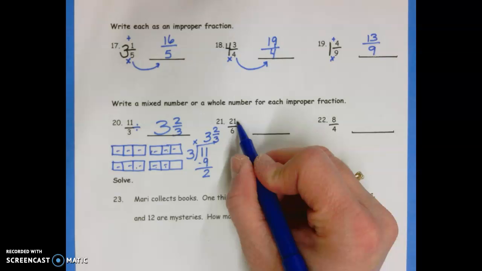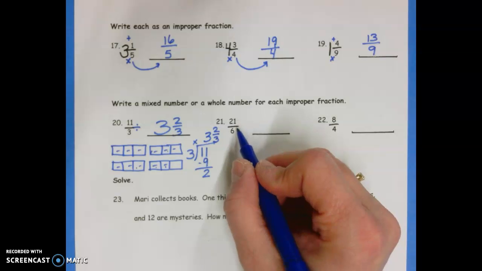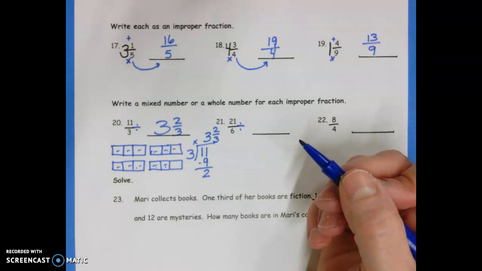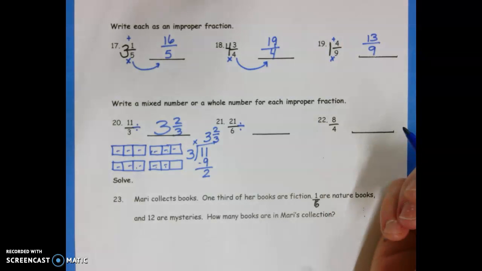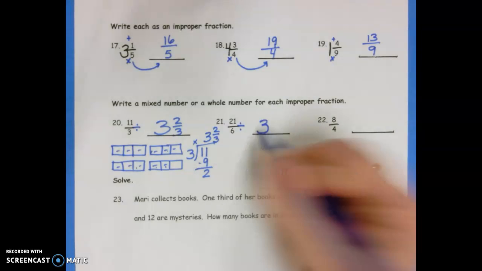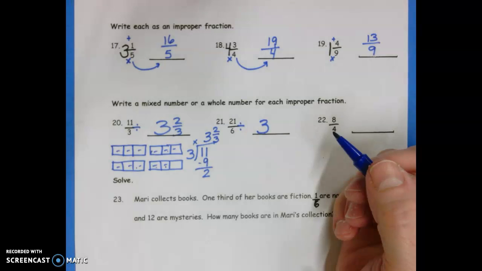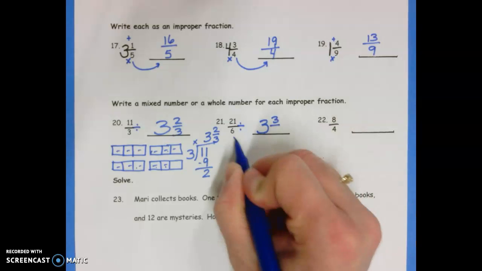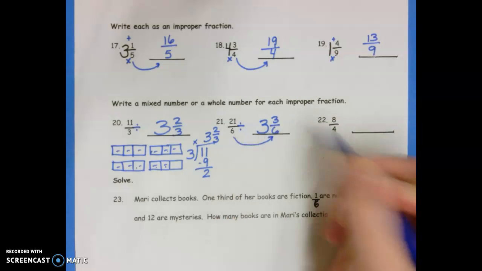How about this one? Maybe you can do this one a little bit more in your head. What is 21 divided by 6? Well, I think what fact of 6 is closest? Well, it is 3, right? 3, I would have used 18. What's the difference between 18 and 21? 3. And what size piece are you dealing with? Remember, they always match. 3/6.